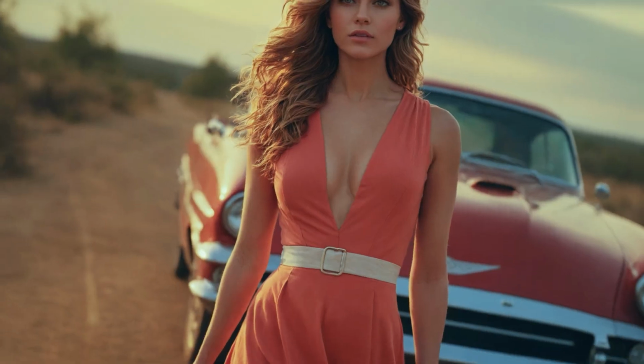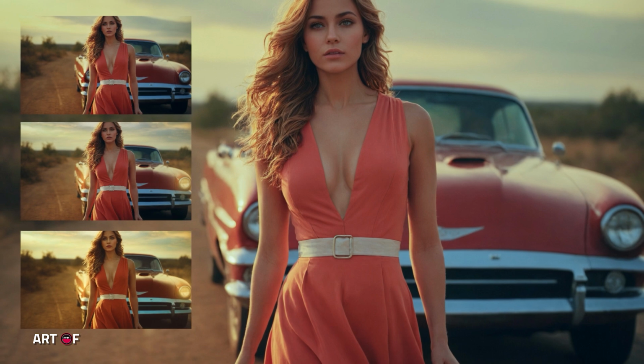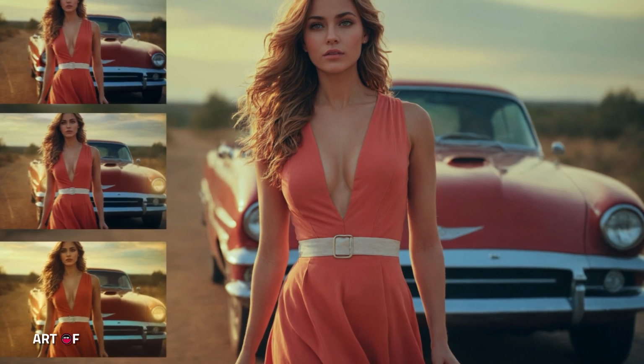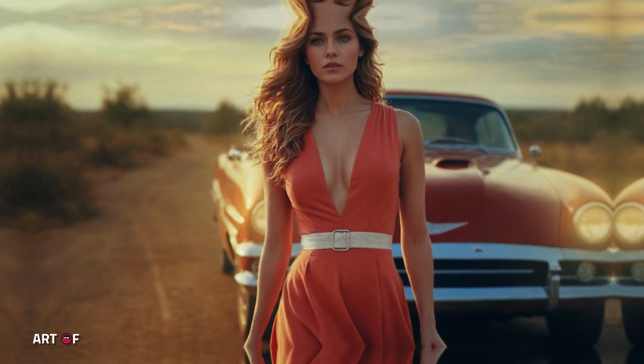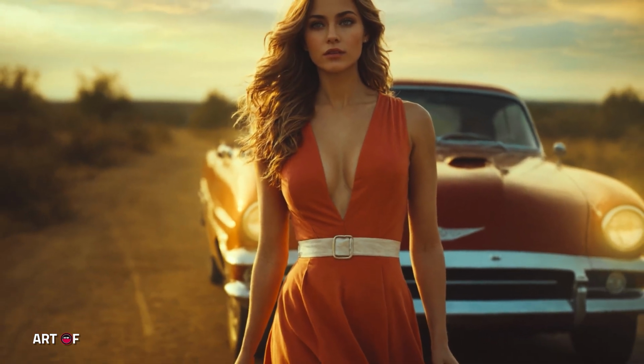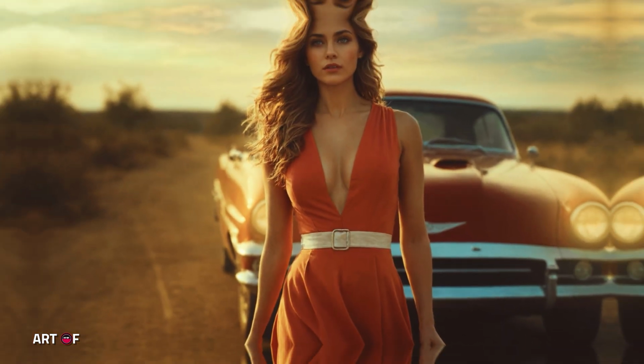Welcome to Art of. Today, we'll take this image and transform it into a stunning golden hour cinematic masterpiece. Join me as we separately color grade the background and subject, replace the sky, turn on the car's headlights, and enhance the golden hour atmosphere using the camera raw filter. We'll finish off with some final touches for the perfect look. Ready? Let's go!